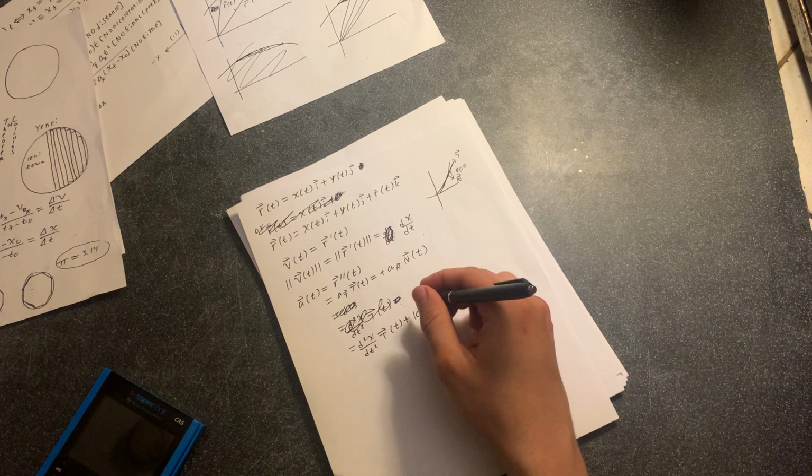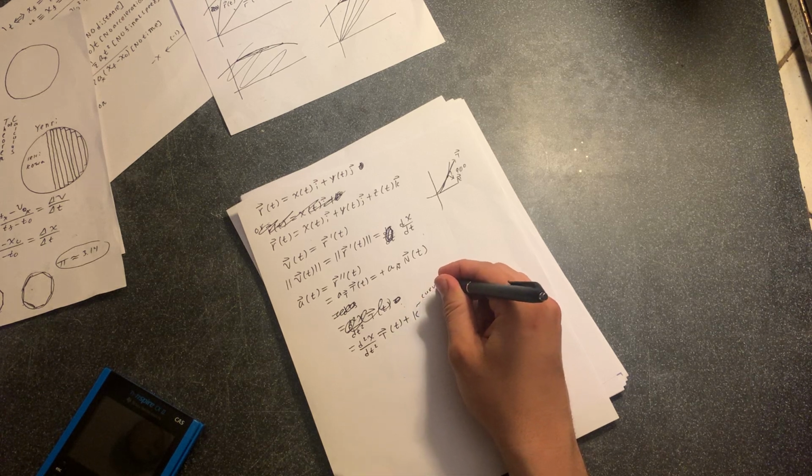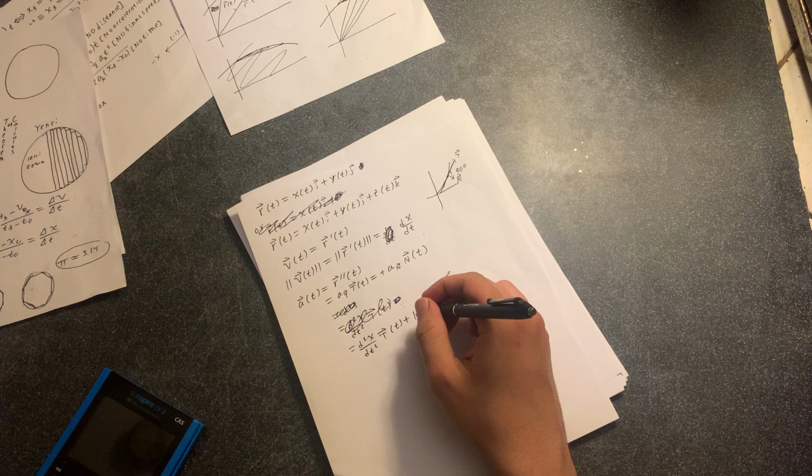K just stands for curvature. This is curvature.